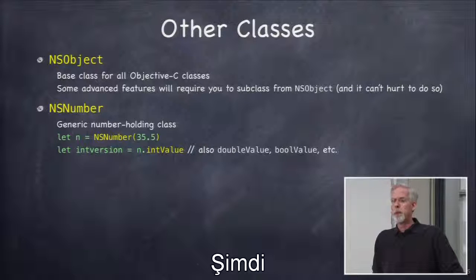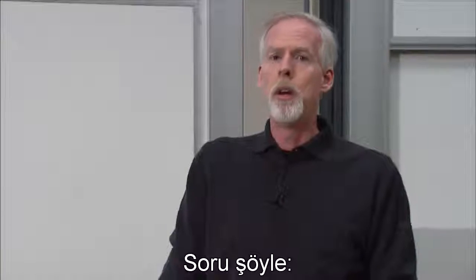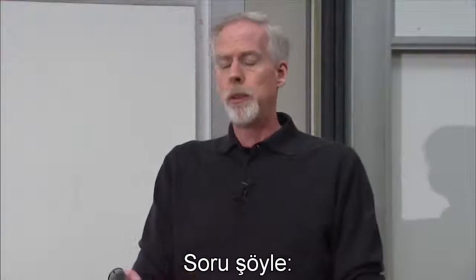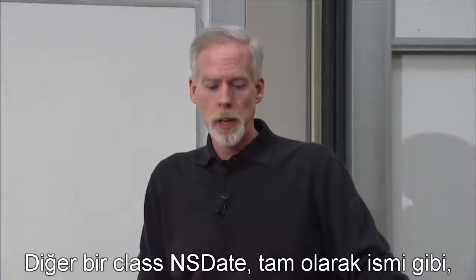Yeah. So if there's Swift, is there a way to make like an array that holds any kind of... Yeah, so the question is, can I create an array where there are random objects in there? And we're going to talk about that later.